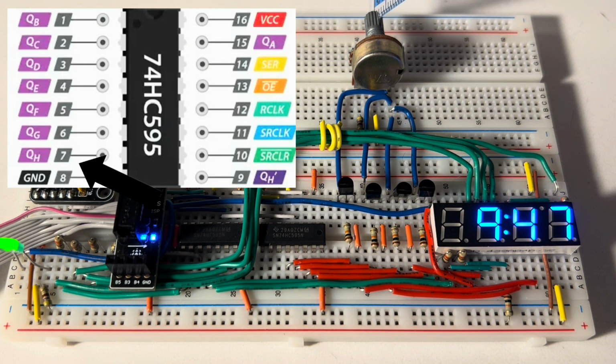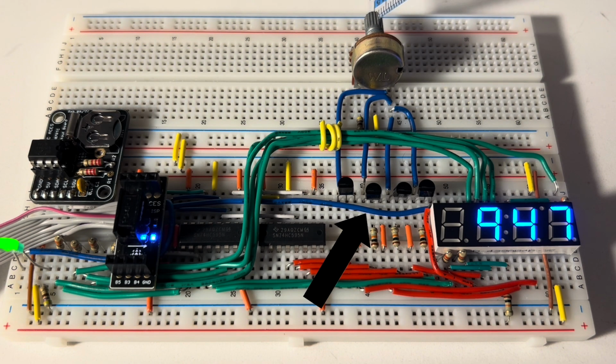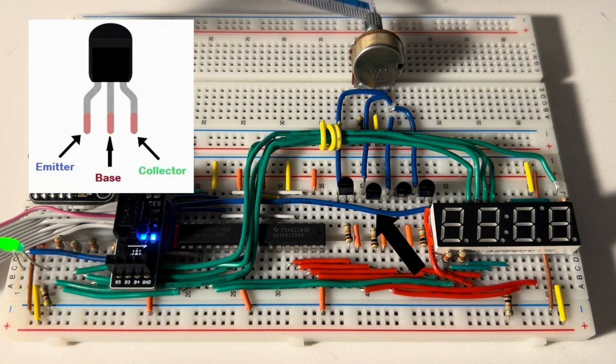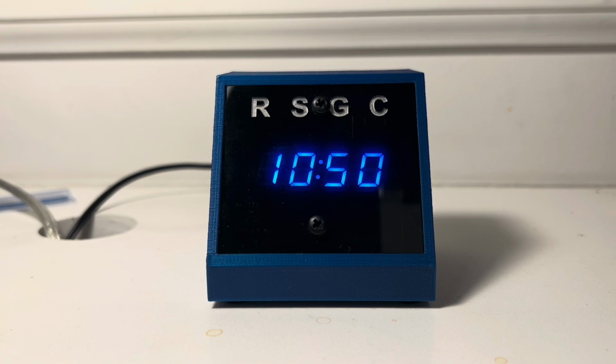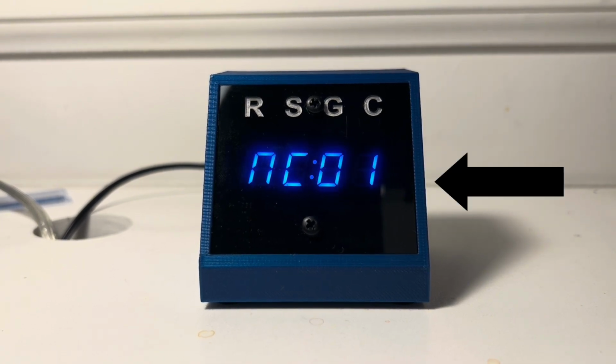The second shift register incorporates its last four outputs and connects each one to the four 3906 transistors. The collector pin of each transistor is then connected to the display. The combination of the Tiny85, two shift registers, and 3906 transistors is what allows the code to access each digit and display the time or a sequence of different numbers.